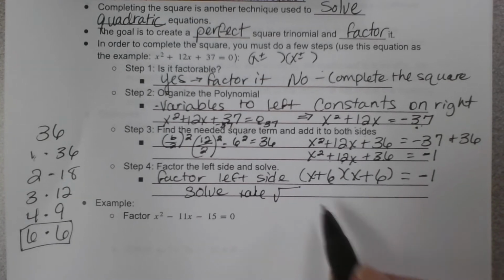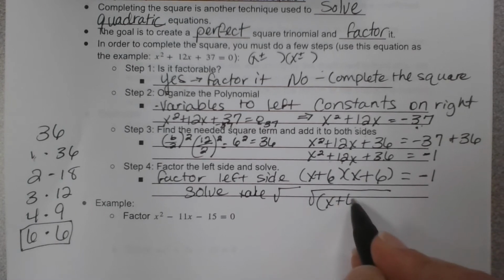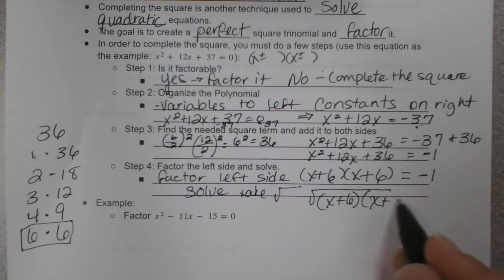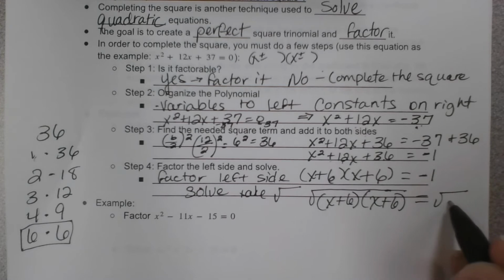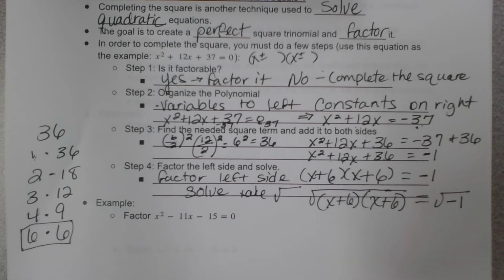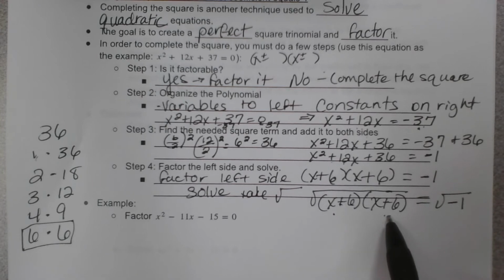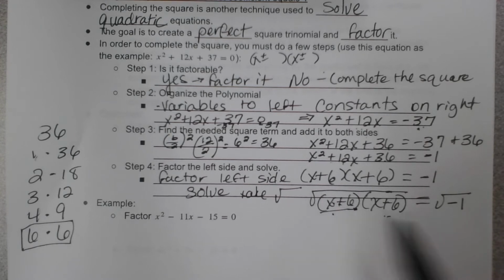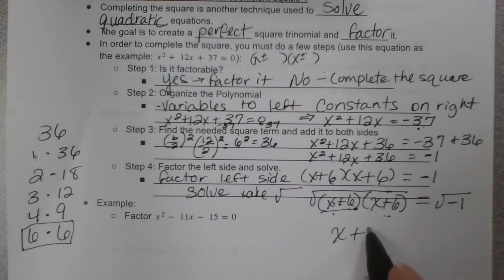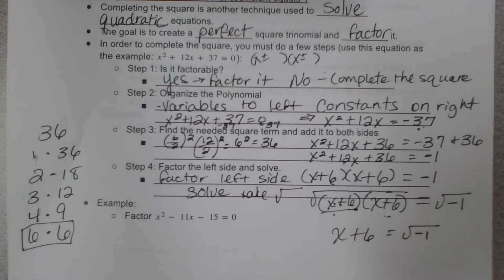Well, if I take the square root of x plus 6 times x plus 6 equals the square root of negative 1, these are the same, right? They're being multiplied together. So that is the root right there, x plus 6. So when you're taking the square root of the left-hand side, you get x plus 6 equals the square root of negative 1.